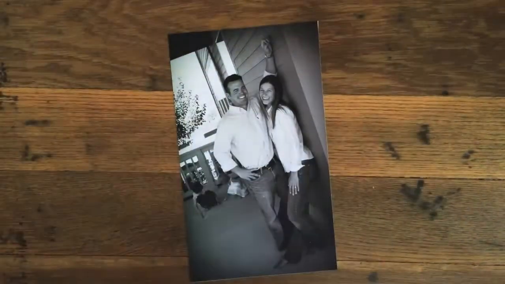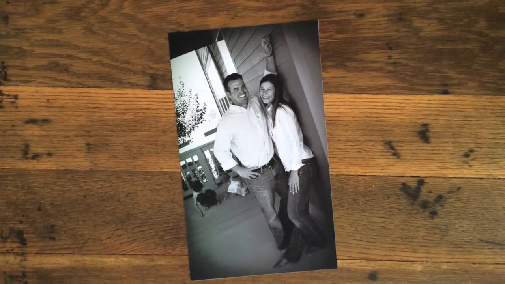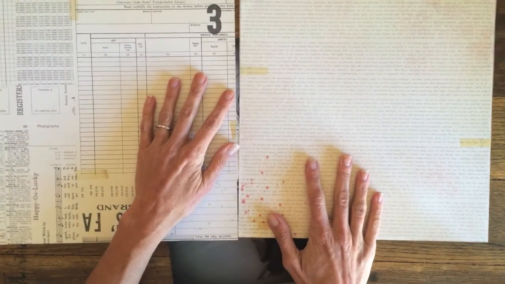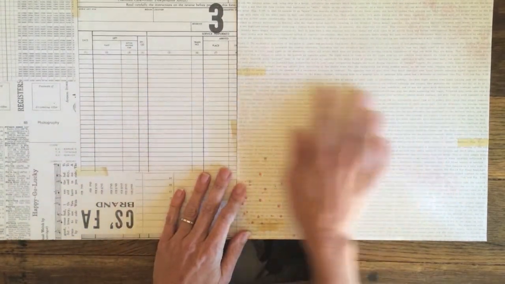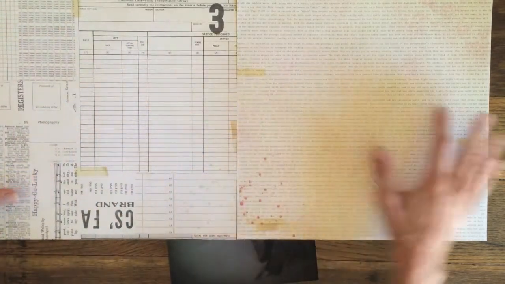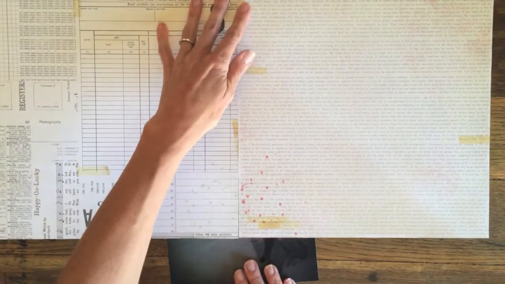And I have gone ahead and selected two of them to serve as my background. They're both ivory based with a text overlay. And they're pretty neutral, but they're definitely more interesting than just having a plain cardstock base.